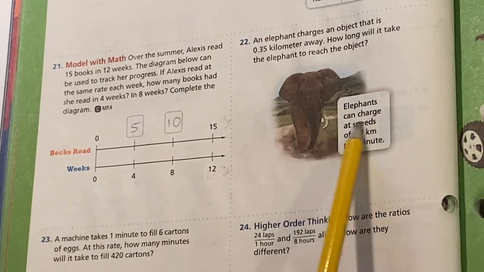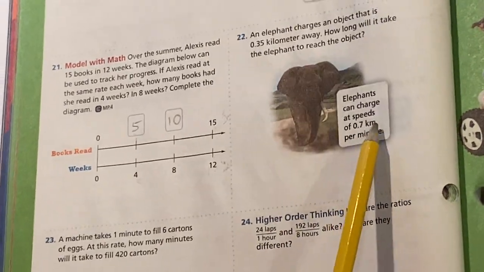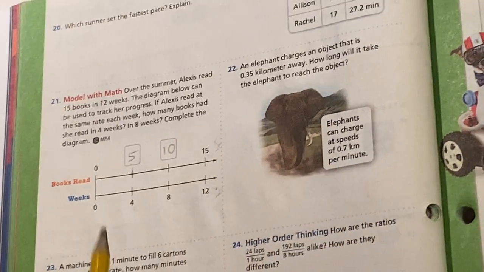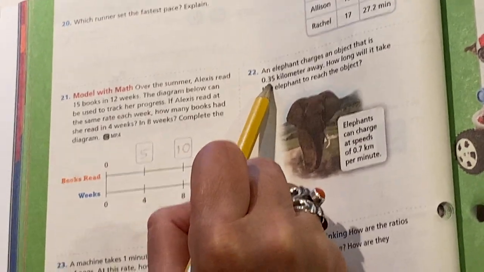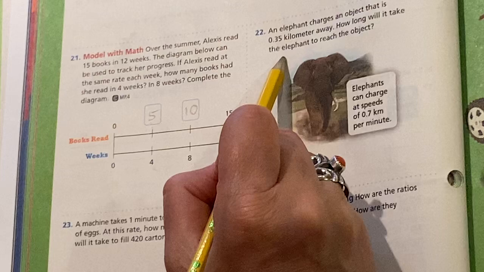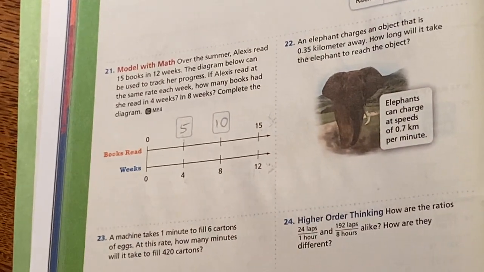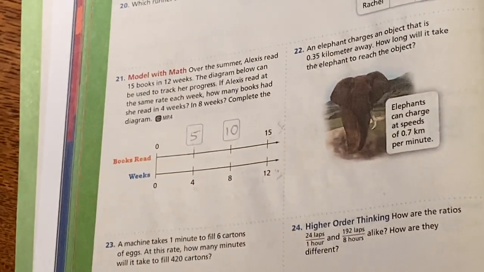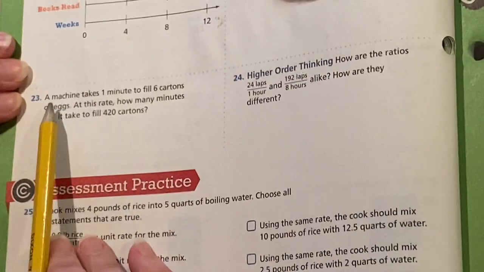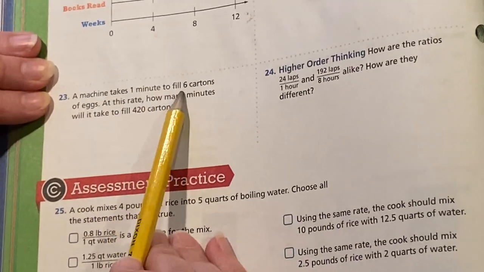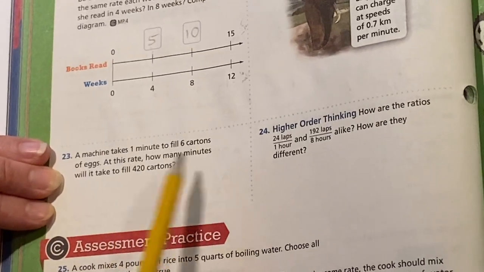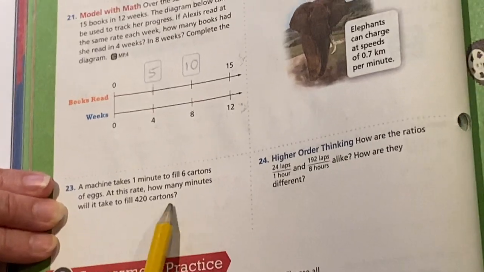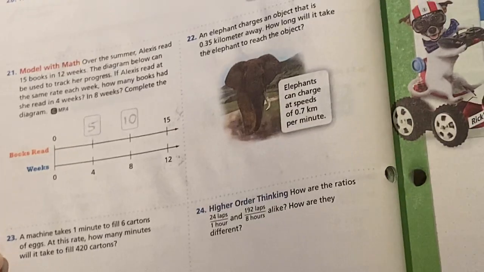Okay, elephants can charge at speeds of 0.7 of a kilometer per minute. And it's 35/100ths of a kilometer away. How long will it take the elephant to reach the object? All right, let's take a look at number 23. A machine takes 1 minute to fill 6 cartons of eggs. At this rate, how many minutes will it take to fill 420 cartons?